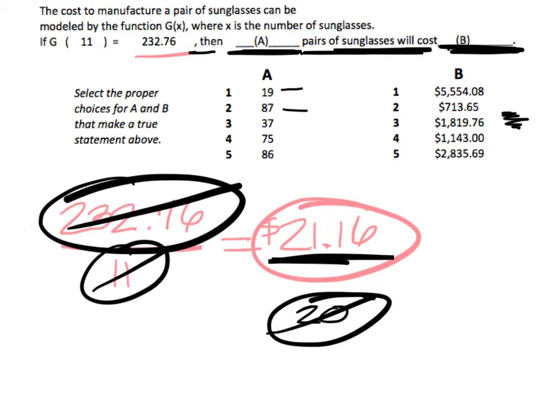21.16, because 21.16 is the what? The cost to manufacture one pair of sunglasses. So if you have 87 of them, multiply 87 by 21.16 and see what you come back with. Is that choice number 3? No. Okay, well, let's move on. What about 37? 37 times 21.16. Do you see a 782.92 on the screen?